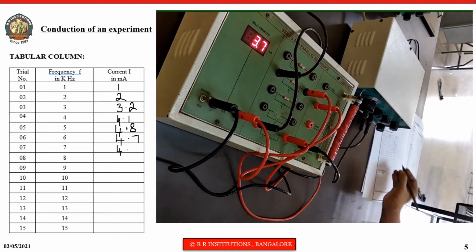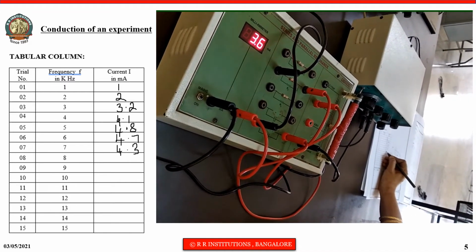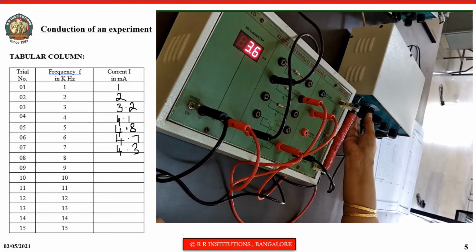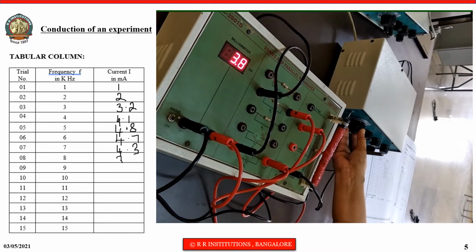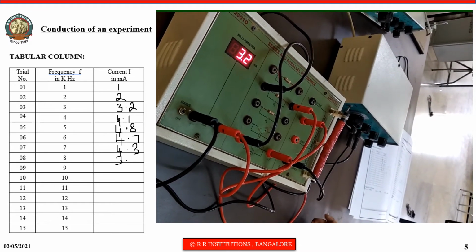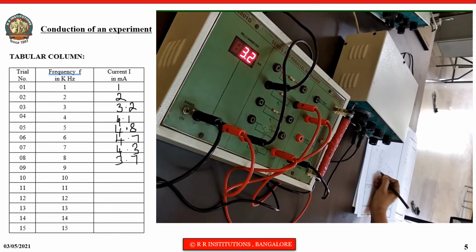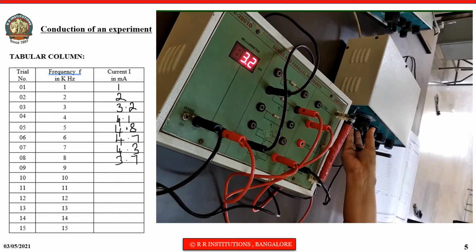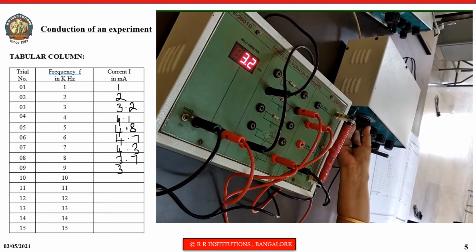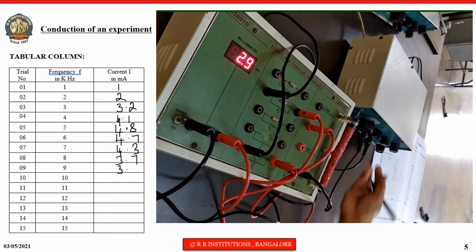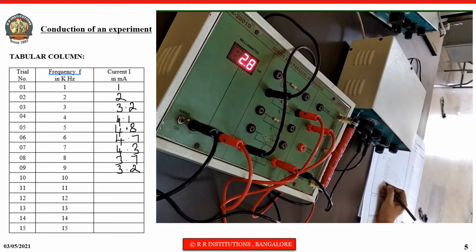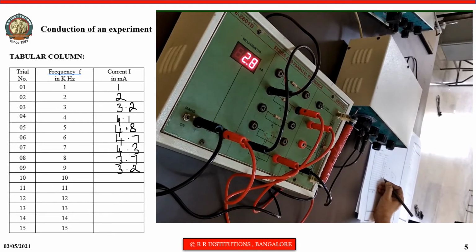For 8 kilohertz it is 3.7. For 9 kilohertz it is 3.2. For 10 kilohertz it is 2.8.